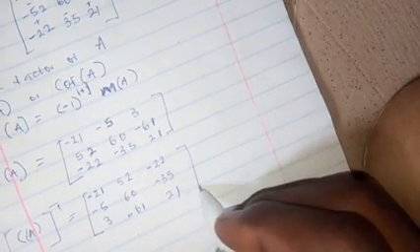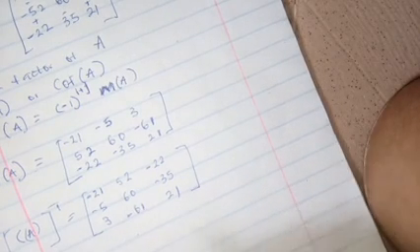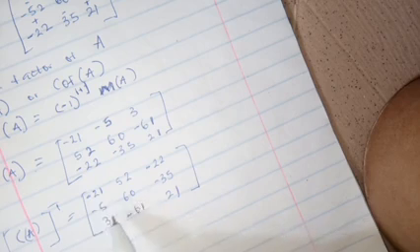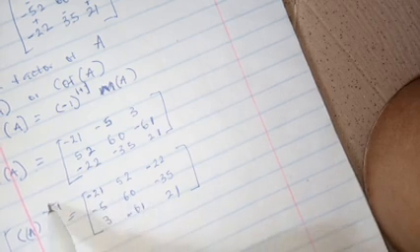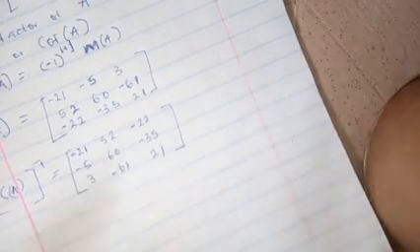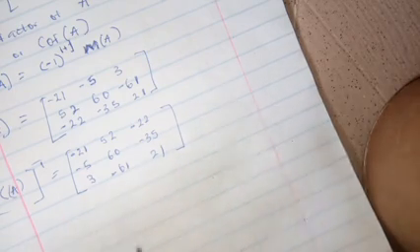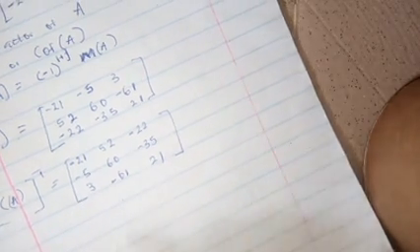So this is the cofactor of A transpose. This is it. I hope you get it to this point. You know what we are trying to find? We are trying to calculate the inverse of the matrix A.